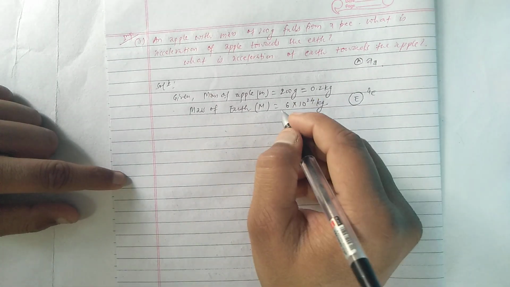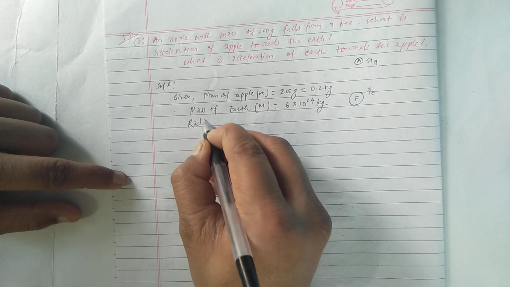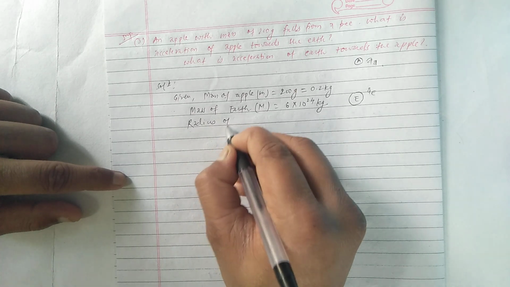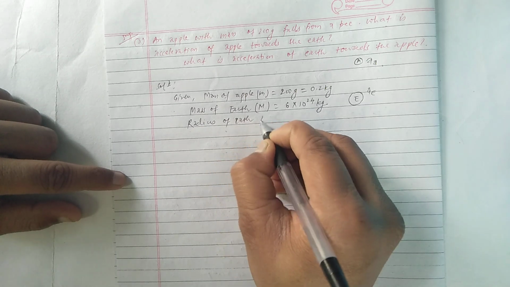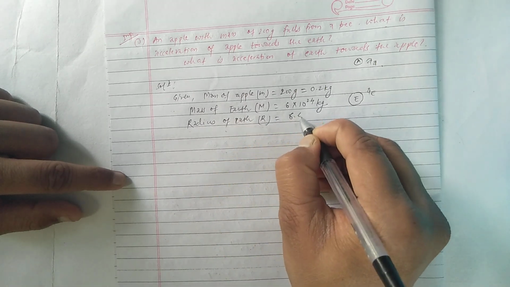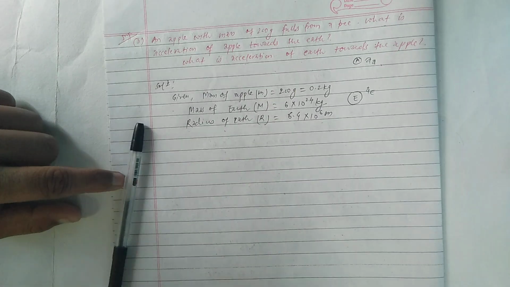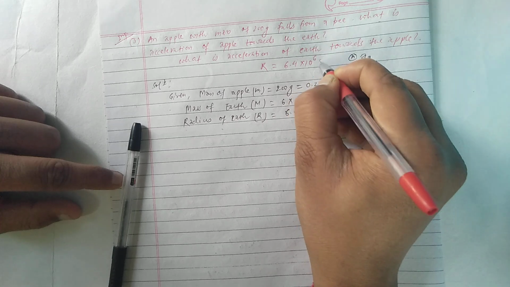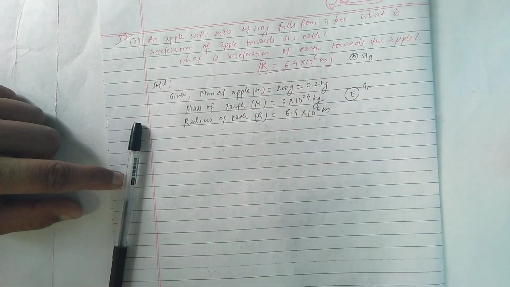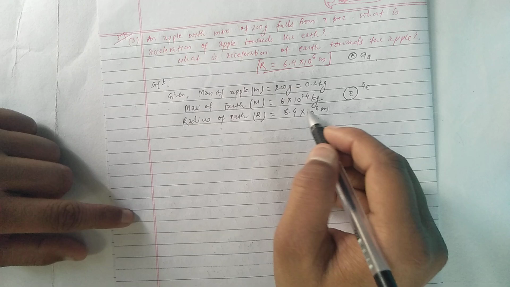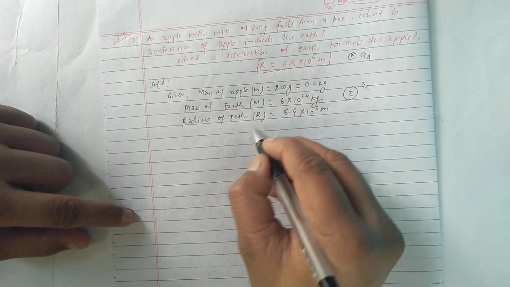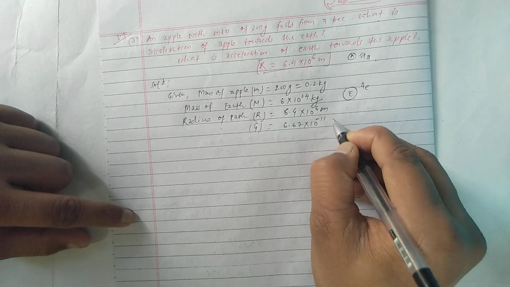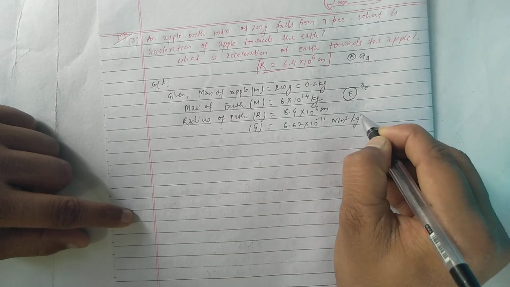As we know, if the radius of earth is given in the question, then you can take that value. If not given, then you have to remember the value, r equal to 6.4 into 10 to the power 6 meter. You have to keep this in mind. And you also have to know the value of G, that is 6.67 into 10 to the power minus 11 Newton meter square per kg square.